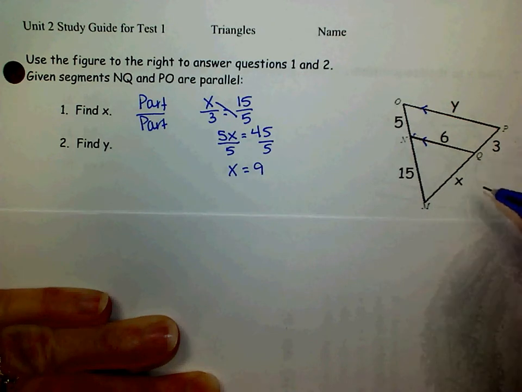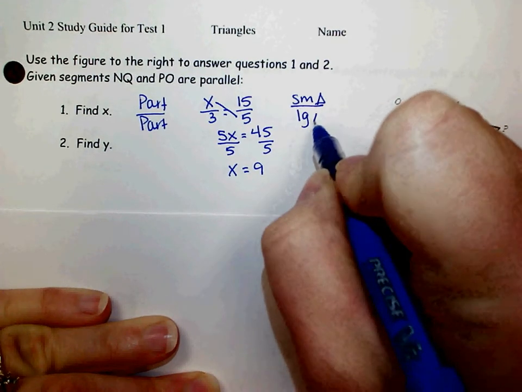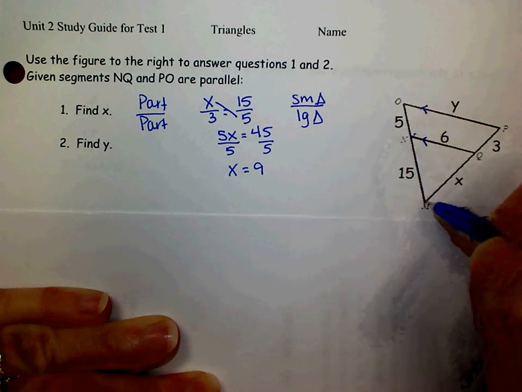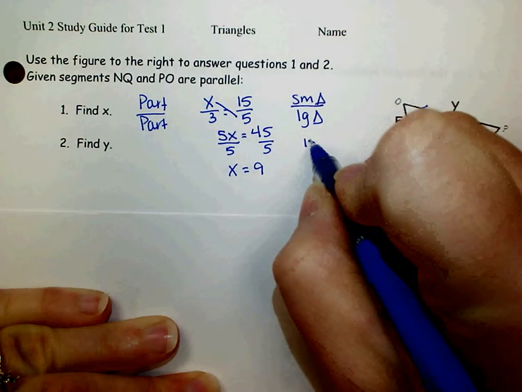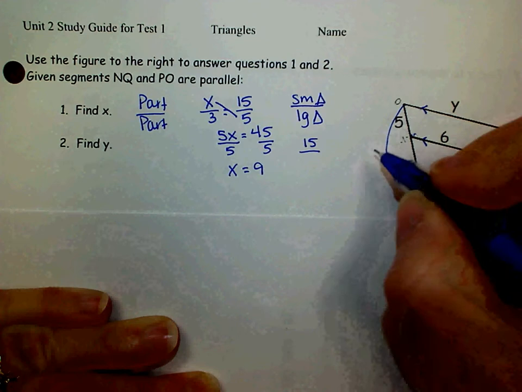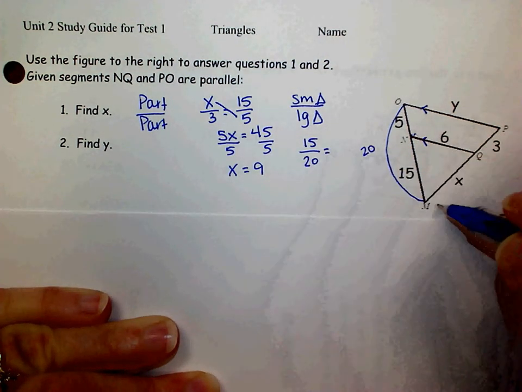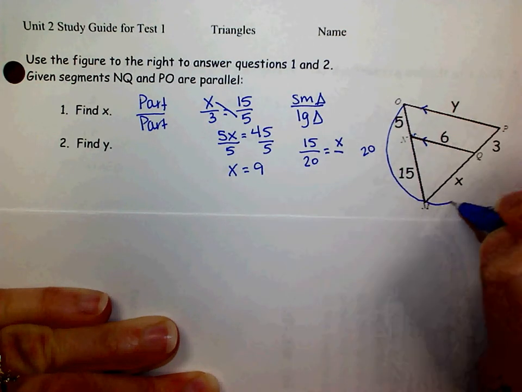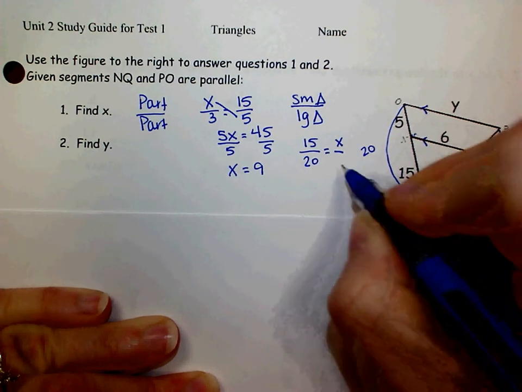So you could always use small triangle over large triangle, which works every single time. So if you do small triangle over large triangle, you would have this small triangle side being 15 over the corresponding large triangle side, which would mean you would have to add the 15 and the 5 to get 20. And then you would set that equal to small triangle on the other side, which is our x, over the large triangle side, which in this case, remember you always add, would be x plus 3.